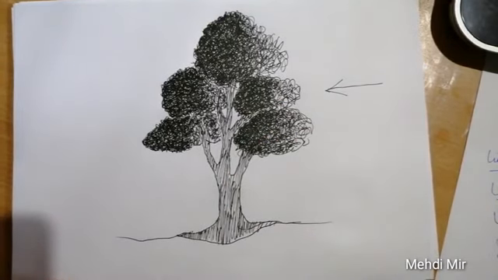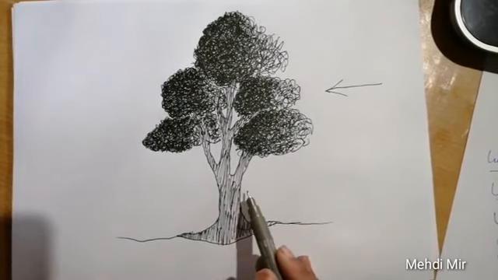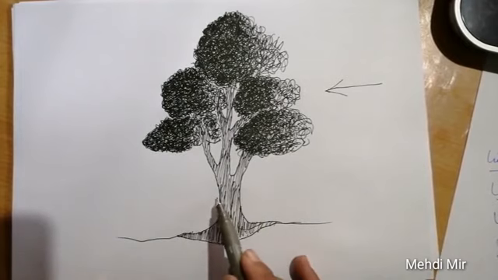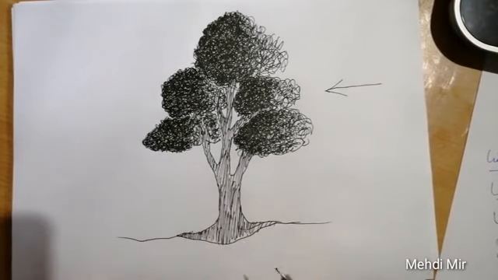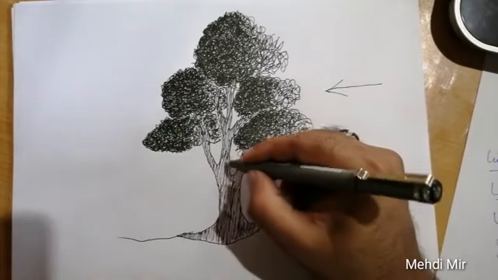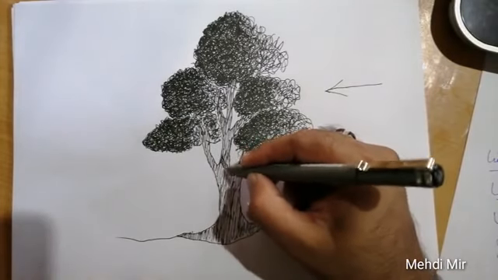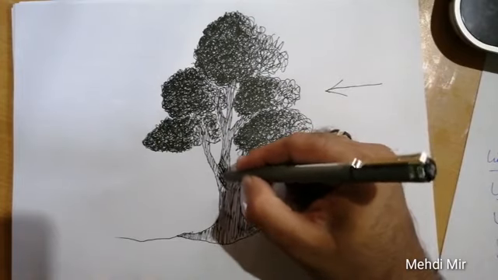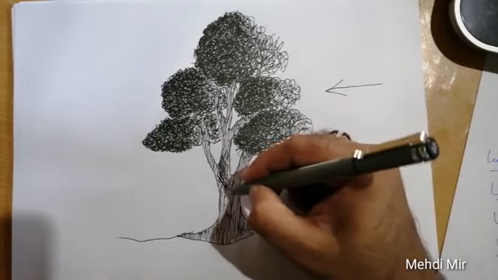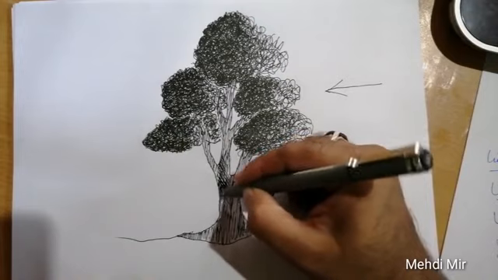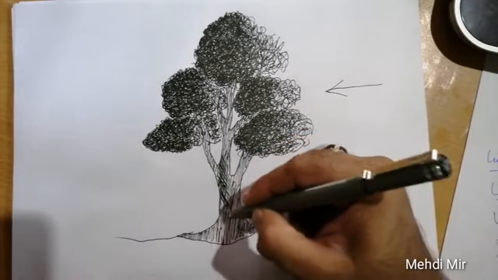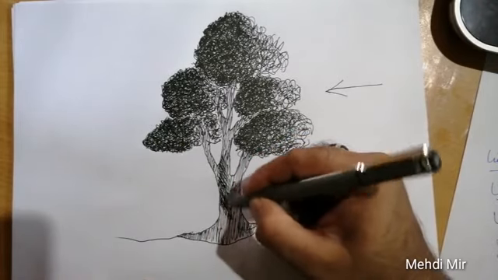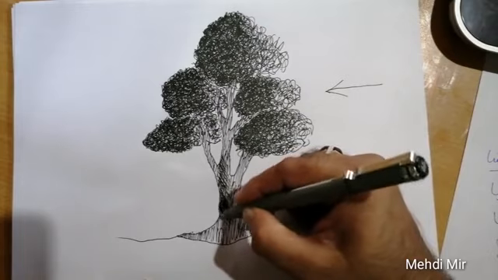Now, the light and shade part. This part will be lighter, so we have to make the left side of the trunk darker. So we will add some lines like this to the left side of this trunk, so that it becomes darker from the right side.